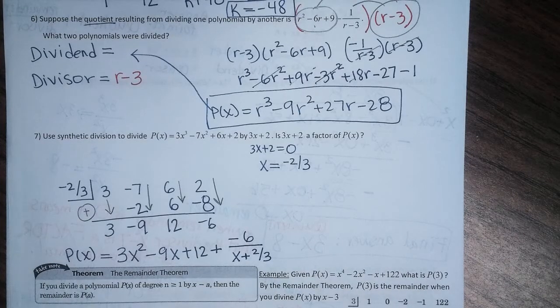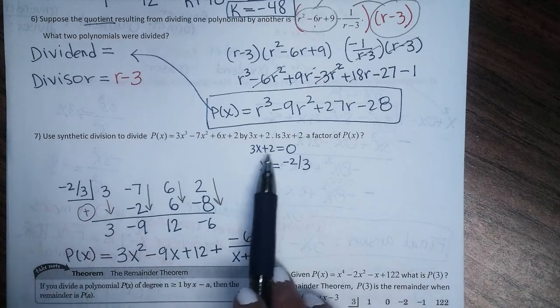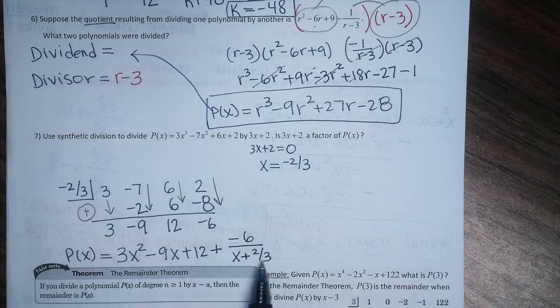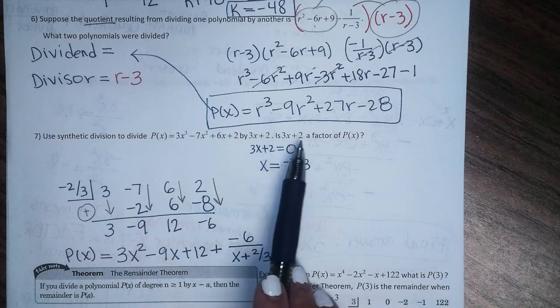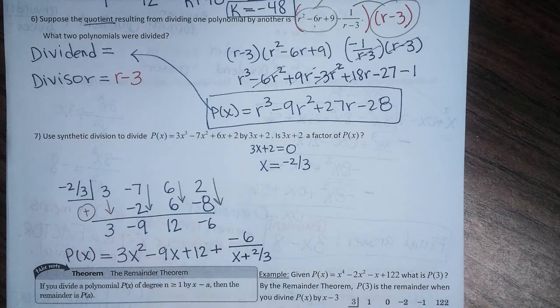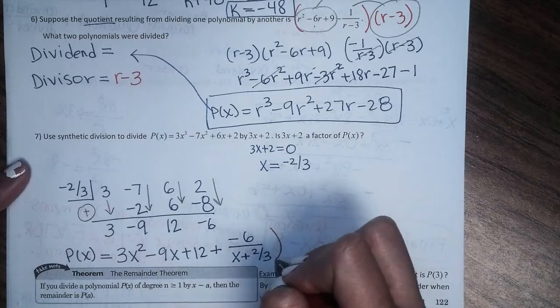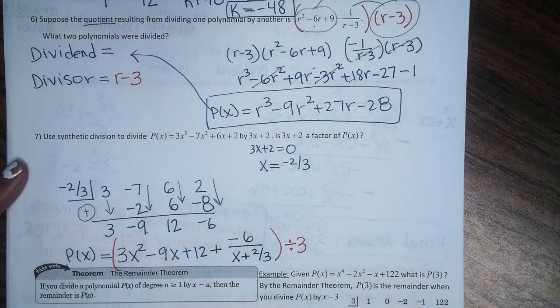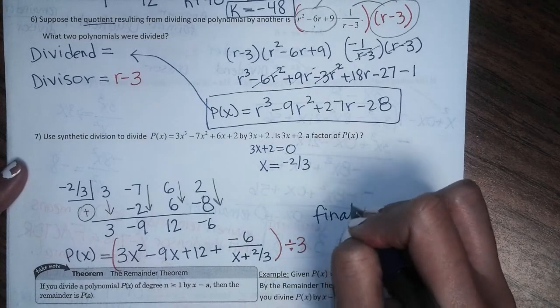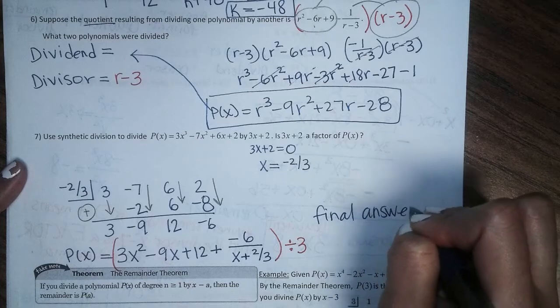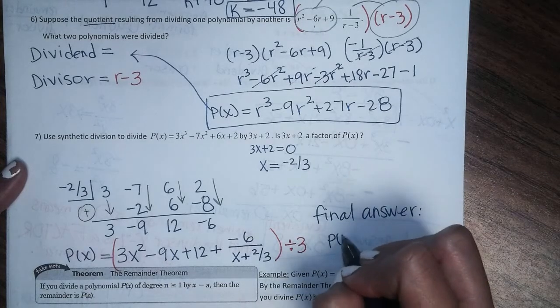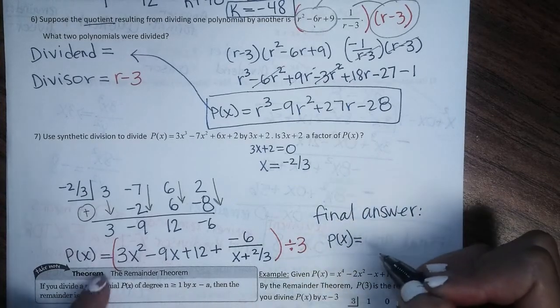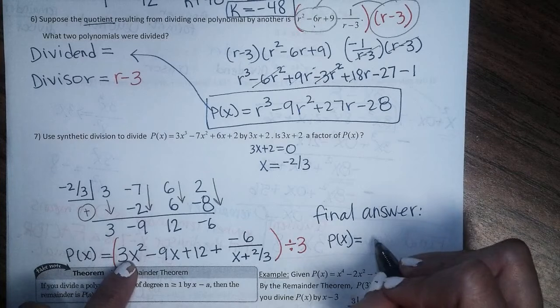But we're about to fix this because remember, that's not the final answer. Your final answer still needs to be divided by 3 because from the very beginning, it was never really x plus 2/3. It was 3x plus 2. So we do need to divide this answer here by 3. Divided by 3. So now, final answer. Final answer is going to be, let me write it really small. 3x squared divided by 3 is x squared.